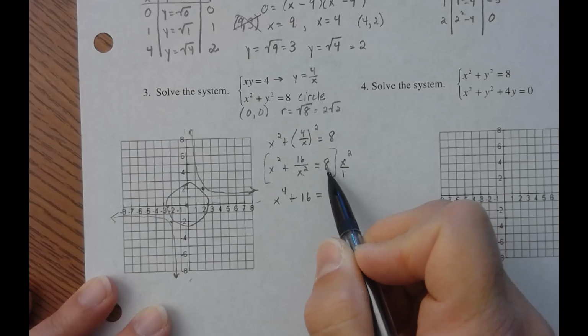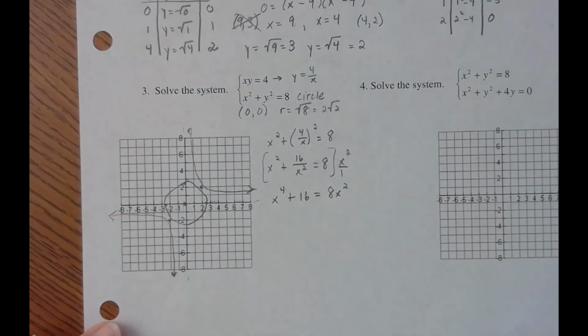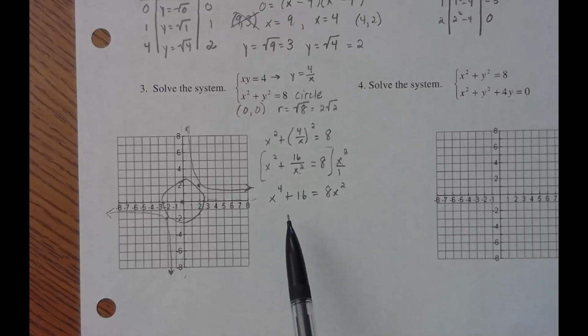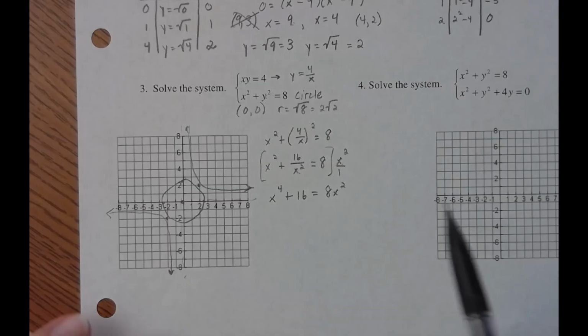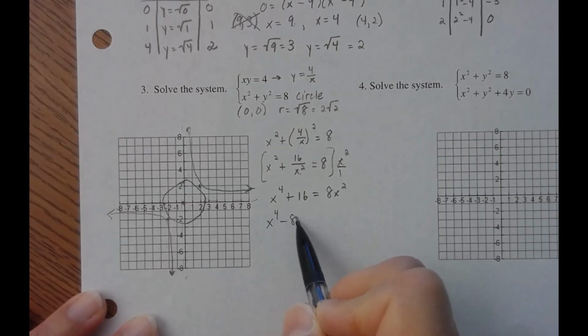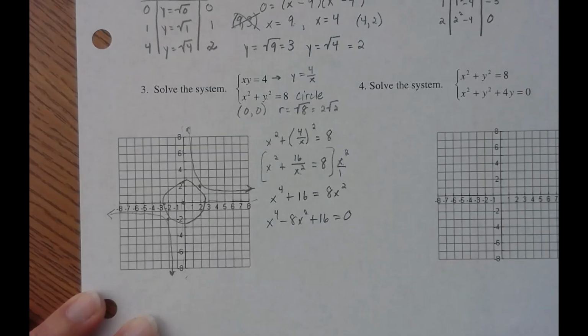And then I have 8 times x squared, which is 8x squared. All right, we've got a polynomial function here, and similar to our quadratics, in order to solve it, it needs to be equal to 0. So I'm going to subtract over the 8x squared, and I'm going to factor.